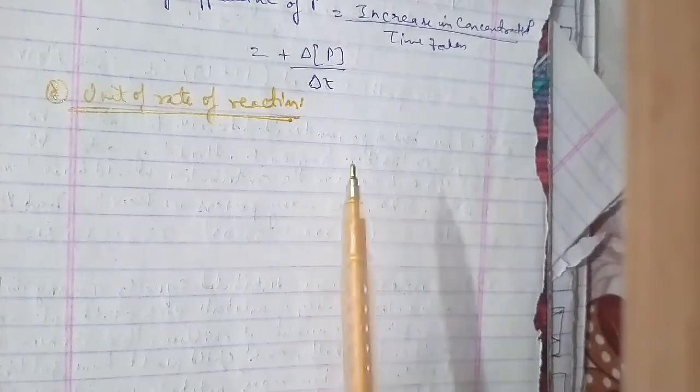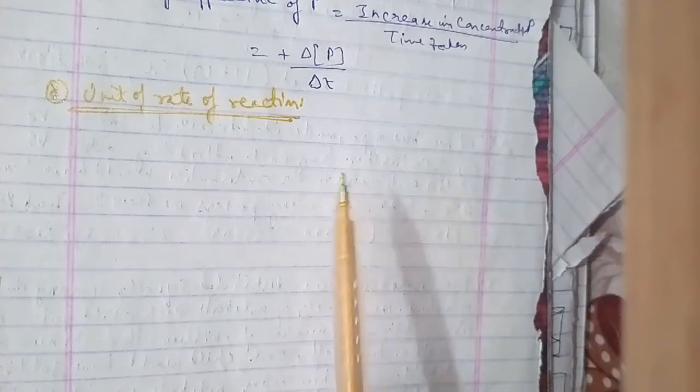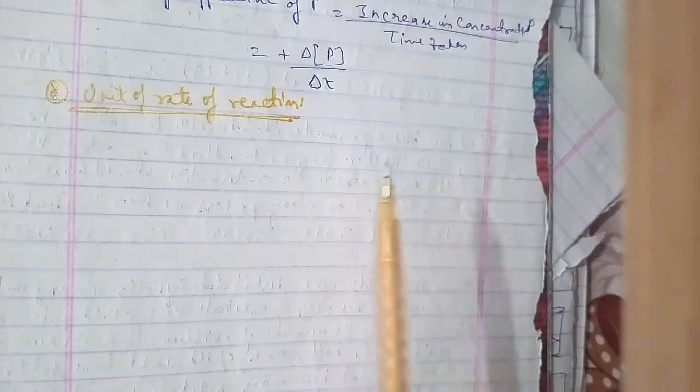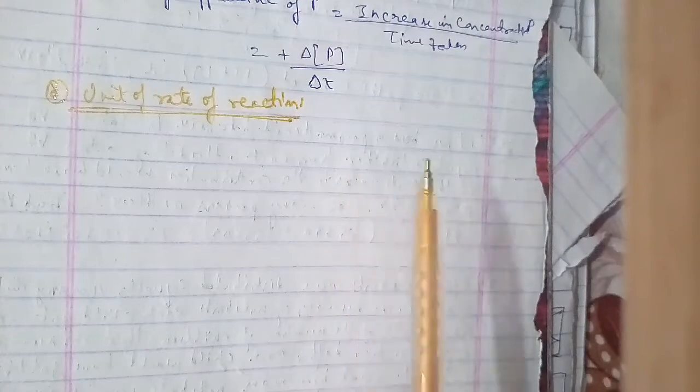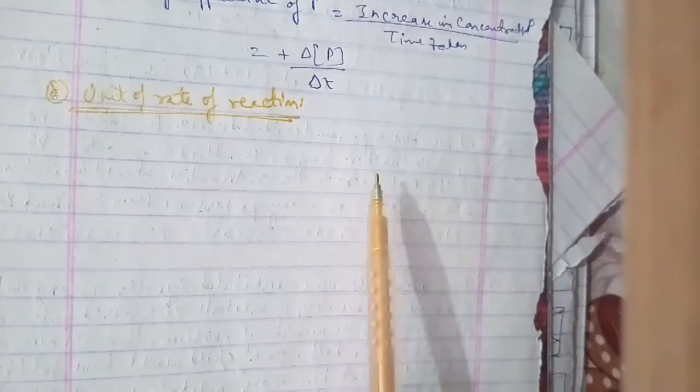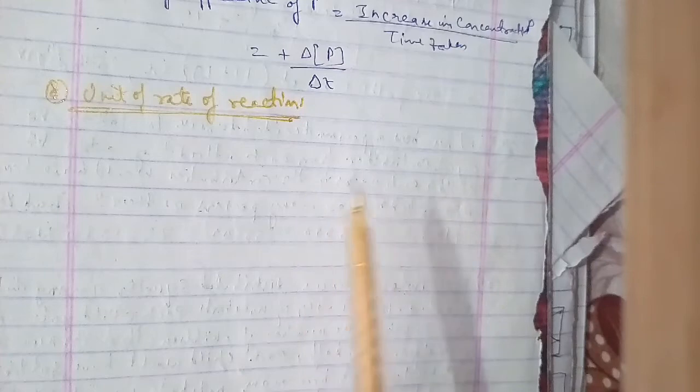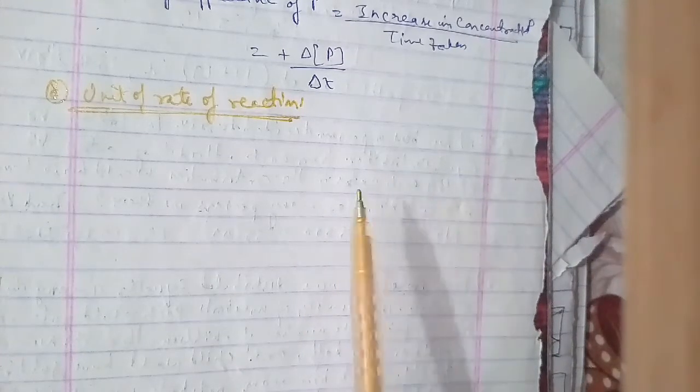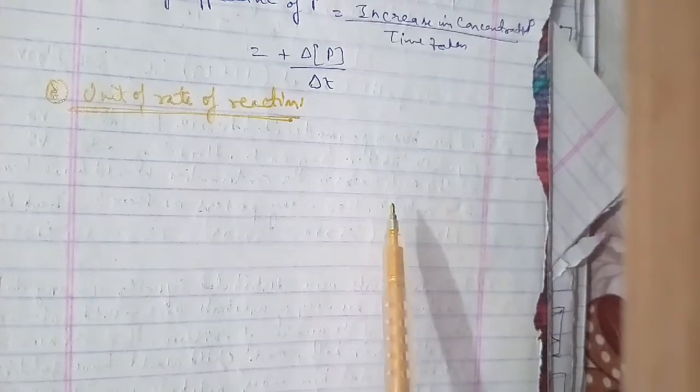However, in gaseous reactions, when the concentration of the gases is expressed in terms of their partial pressure, the unit of the rate of the reaction will be atm second inverse as well, that we talk about.